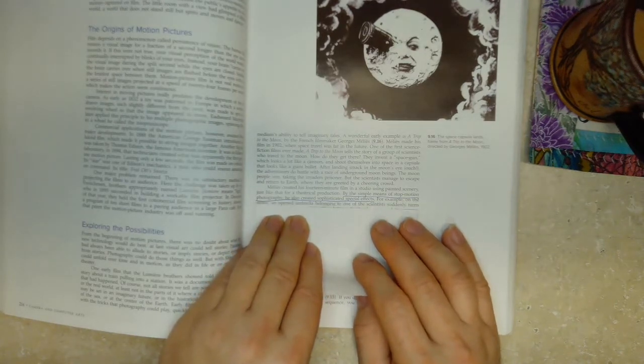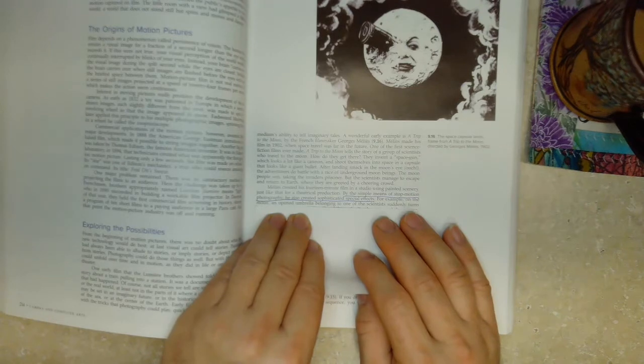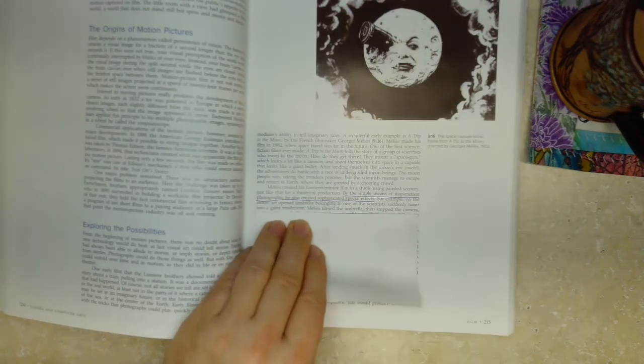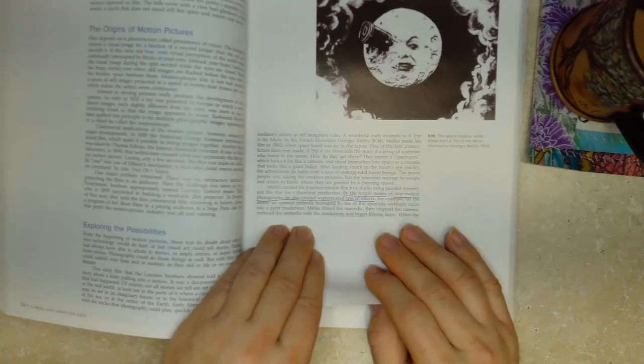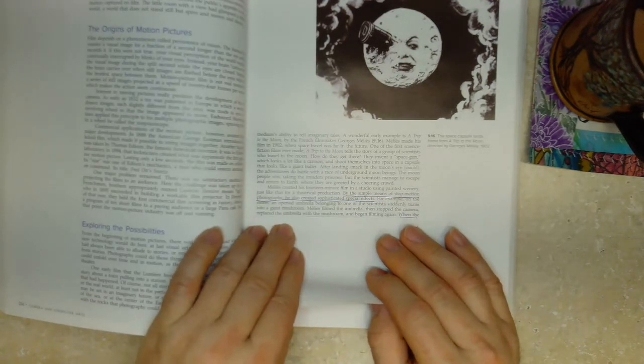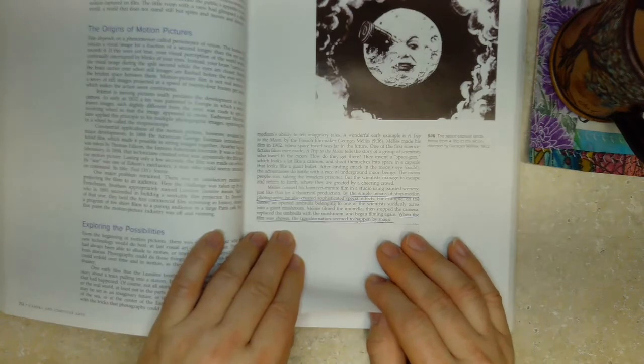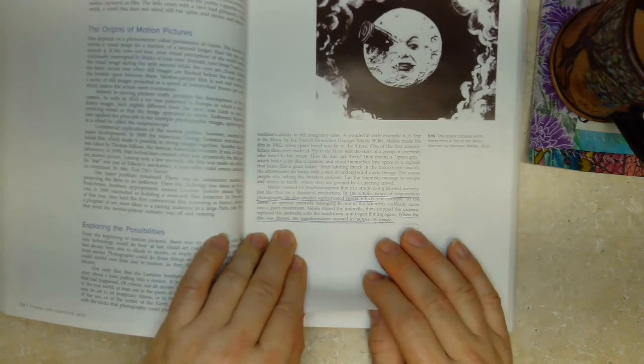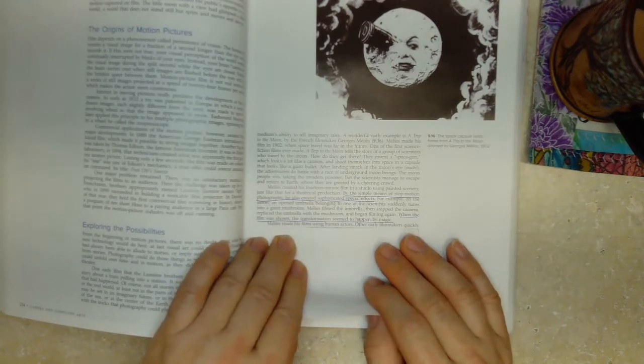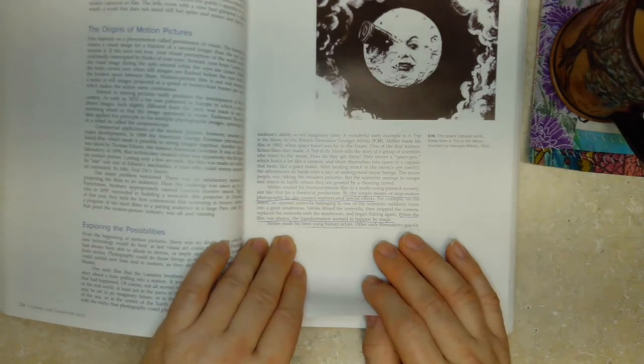For example, on the moon, an open umbrella belonging to one of the scientists suddenly turns into a giant mushroom. Méliès filmed the umbrella, then stopped the camera, replaced the umbrella with the mushroom, and began filming again. When the film was shown, the transformation seemed to happen by magic. Méliès made his film using human actors.